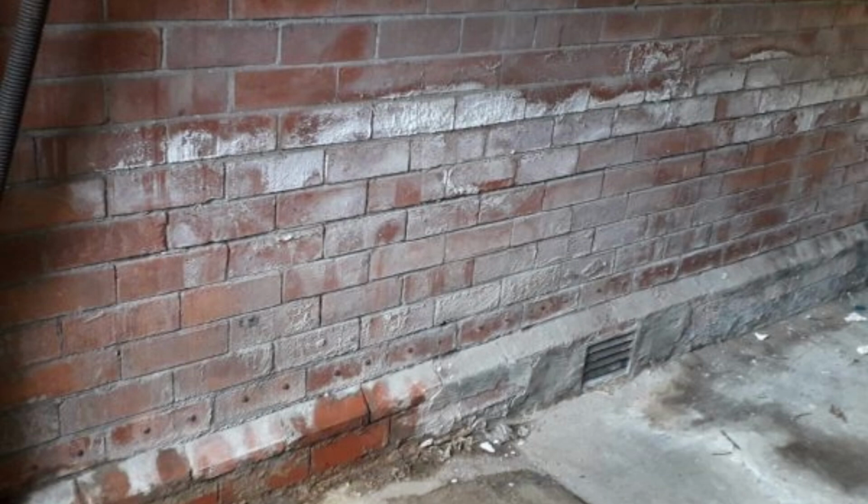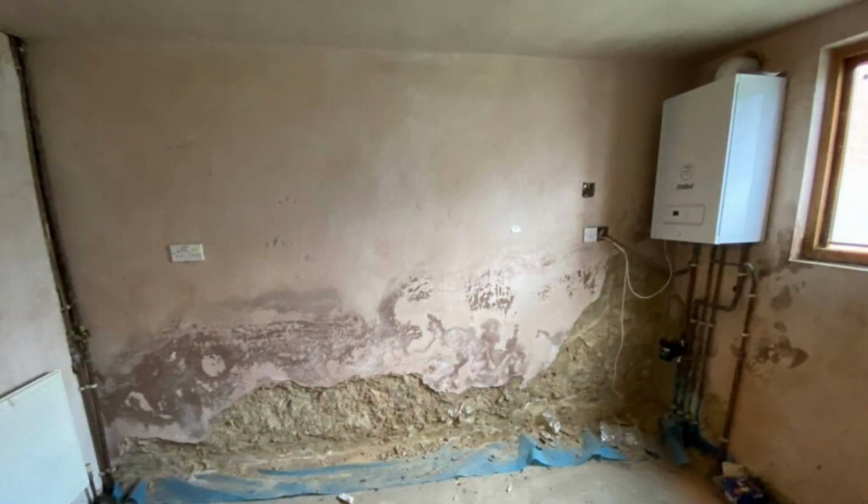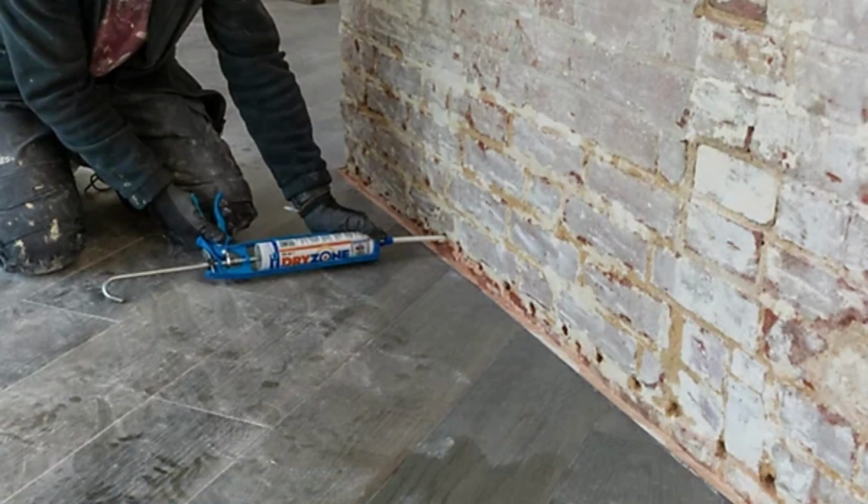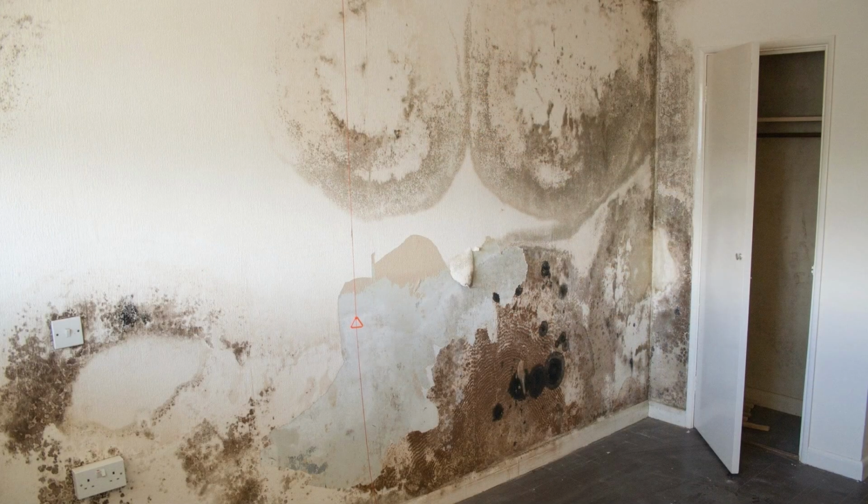You'll often see blistering paint, salt deposits, and crumbling or flaking plaster. Look out also for a tide mark. This is a key clue. Treating damp usually involves installing a new damp-proof course or DPC and replastering with salt-resistant materials.